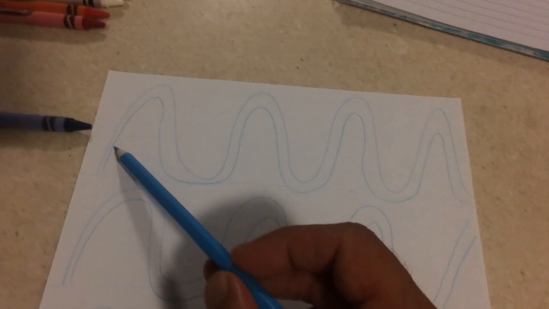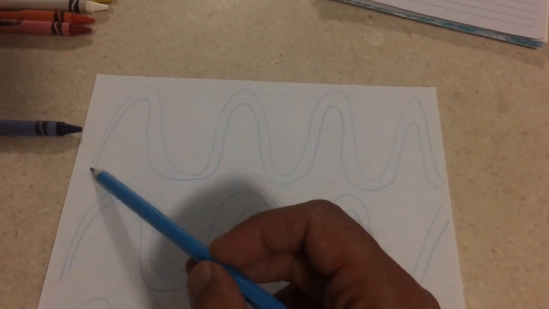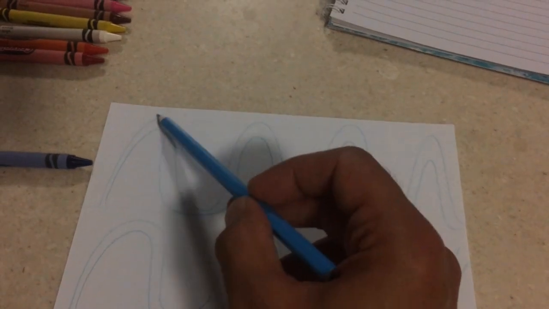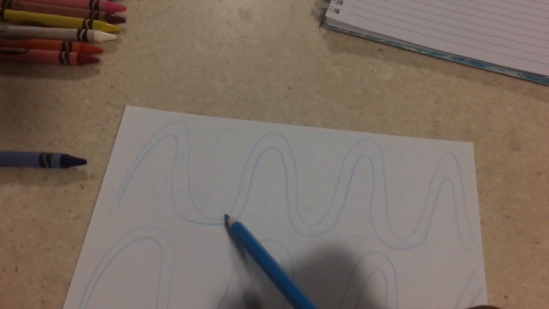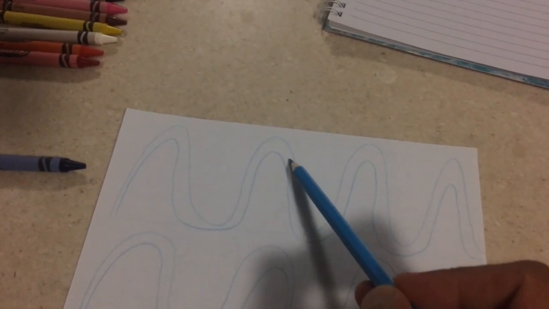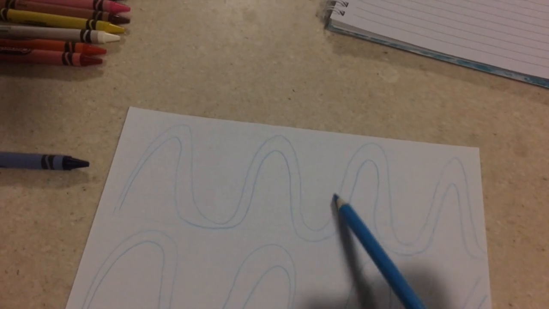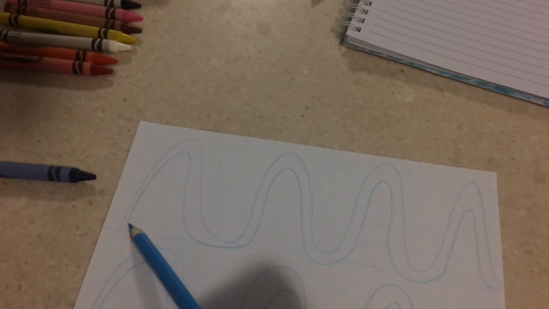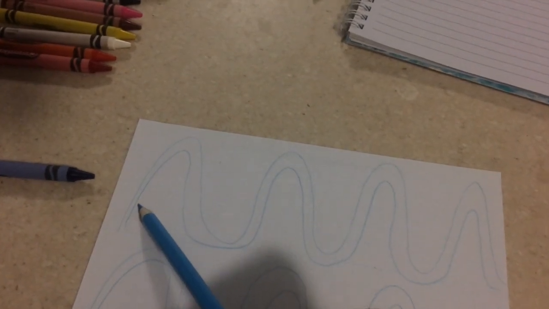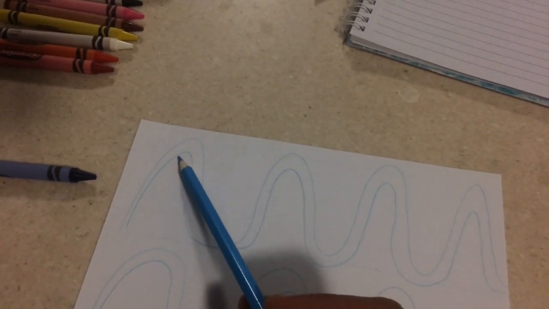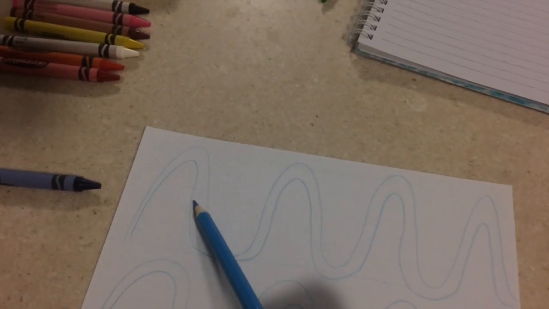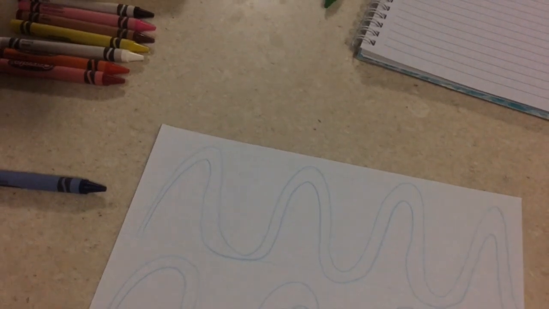So between these two lines on the paper, we're going to draw a series of big waves. Like this. And then we're going to draw another line of waves right underneath it, mirroring the one that we just drew, like this. So we do that all the way down the page. So there'll be 4 series of waves on our page.